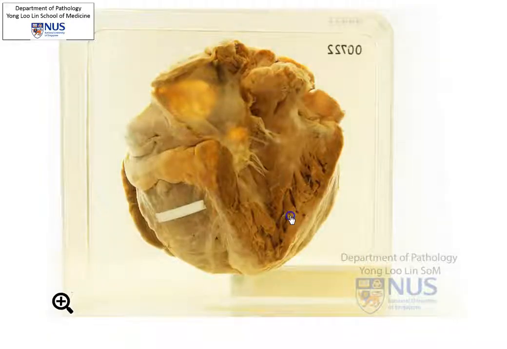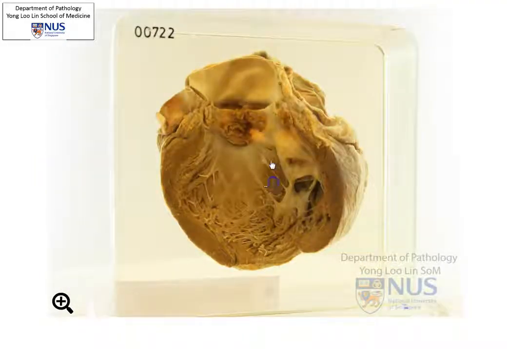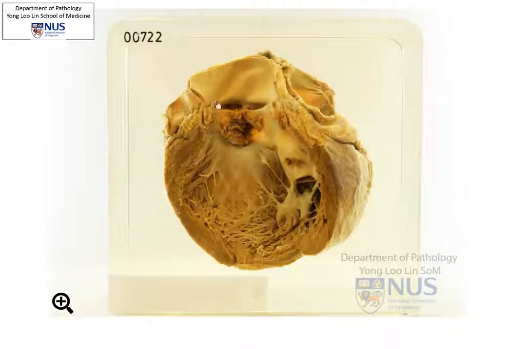Posteriorly, we are able to appreciate the right ventricle, which has also been dissected open, and this is the tricuspid valve with the corresponding chordae tendineae, the pulmonary artery, and the pulmonary valve. Now let's focus on the area of abnormality, which is in this region.